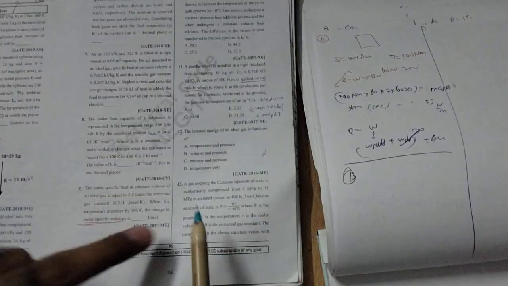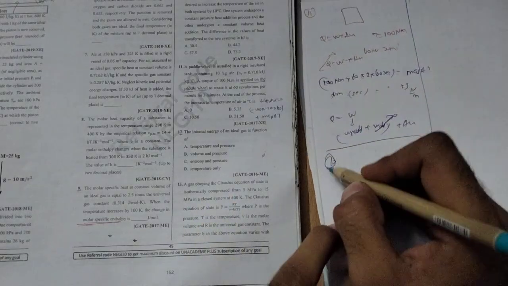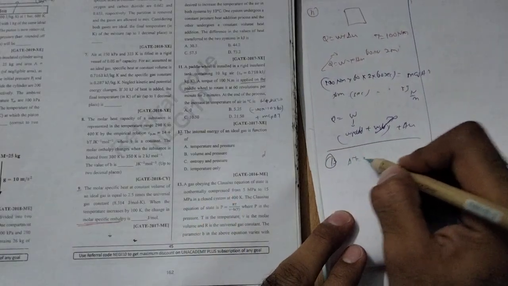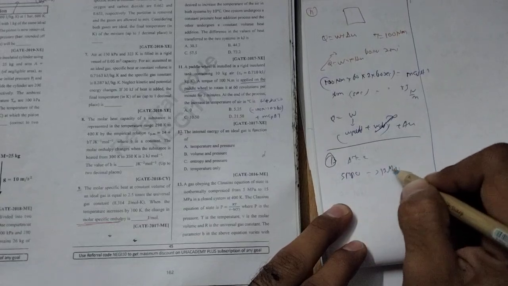What is this? A gas obeying the equation of state, isothermal compression. Delta T equal to constant, 5 megapascal to 15 megapascal.